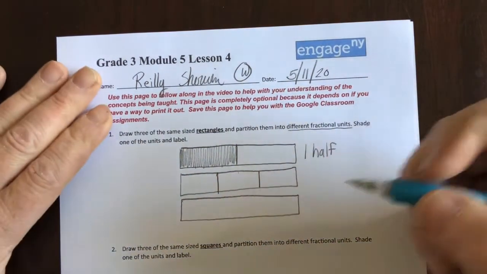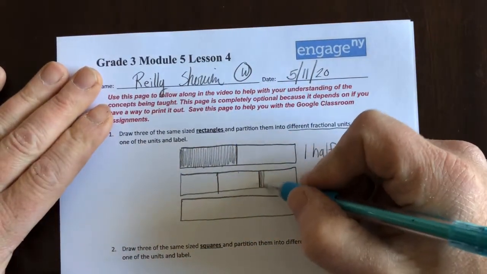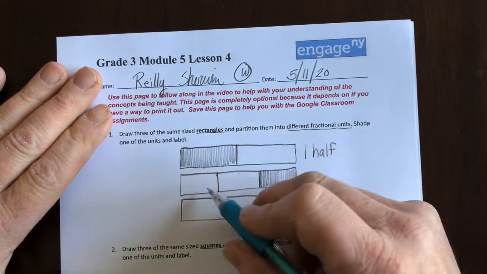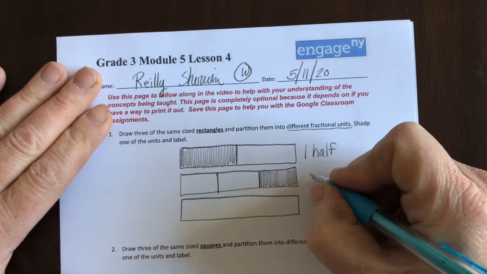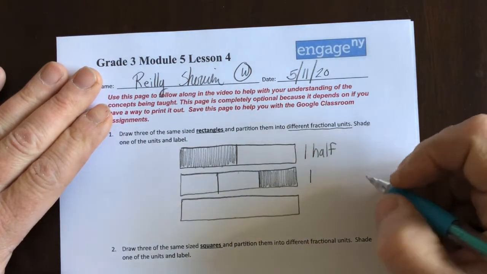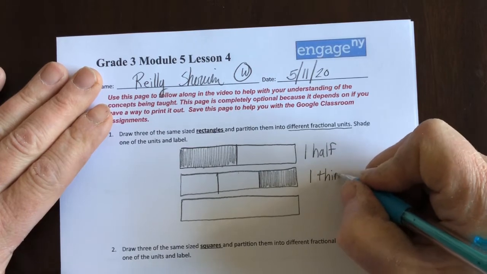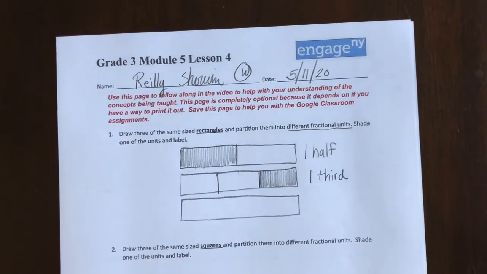And I'm going to shade one of those parts. I'll just shade this one. And if I have 3 parts and one of them is shaded in, that gives me 1/3. It's 1/3, right?